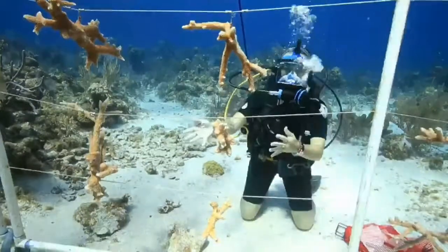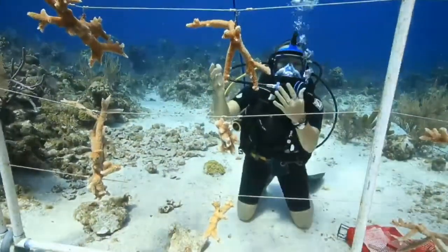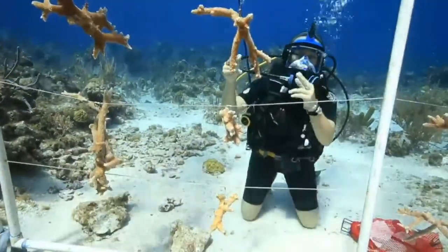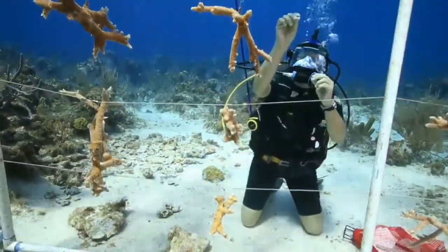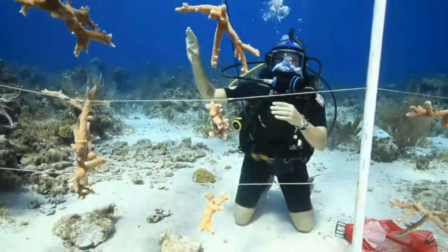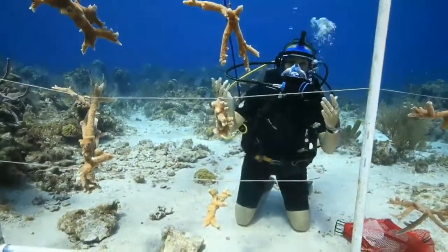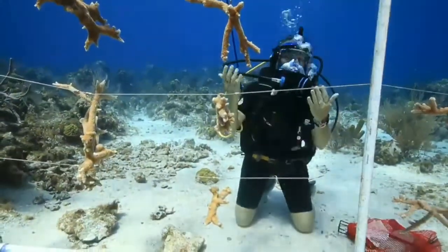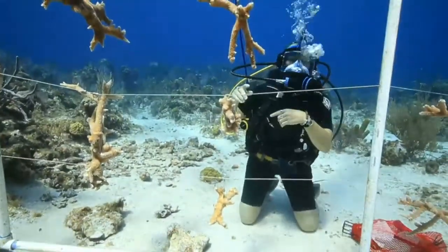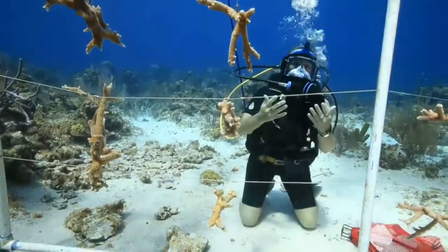Now these have been here for a while, so they've grown out quite a bit. And once they've grown to a certain size, we either decide to take clippings again and rehang smaller pieces into the nursery, or we'll choose to outplant them directly onto the reef. But before we outplant them, we want to see exactly how big they are when we put them on the reef so that we can continue to monitor them over time. So this is actually perfect.